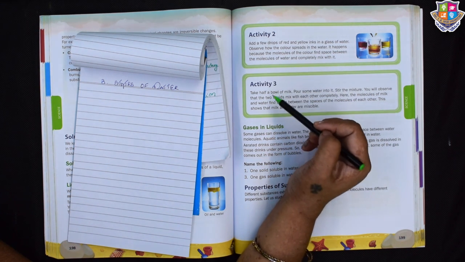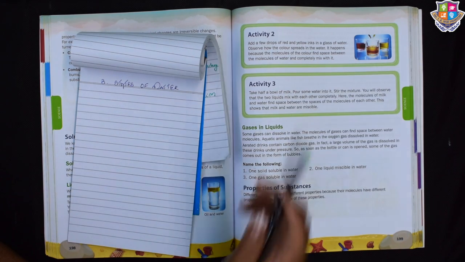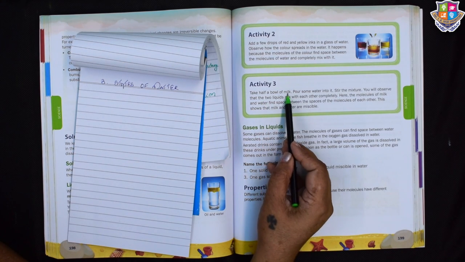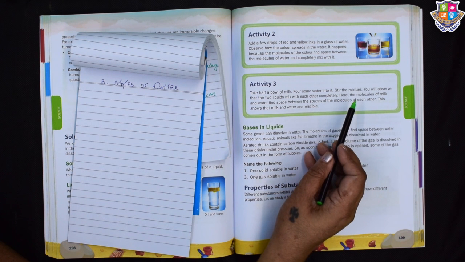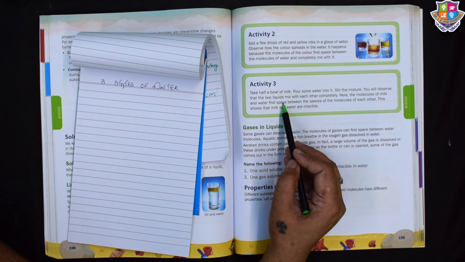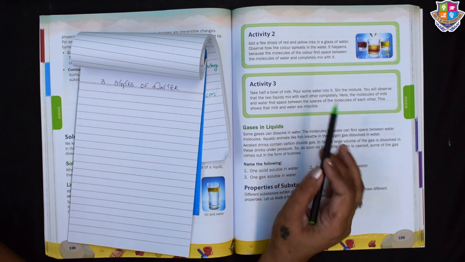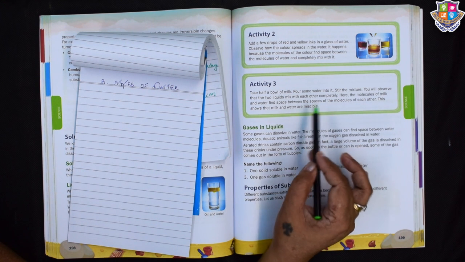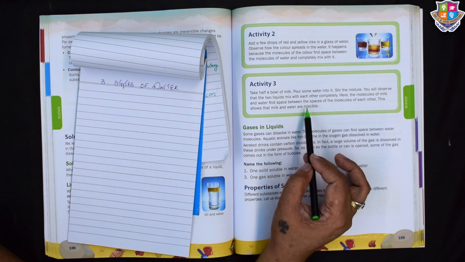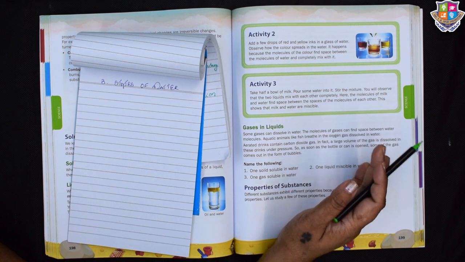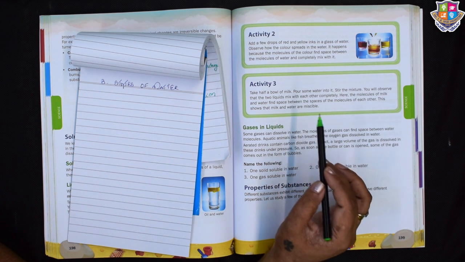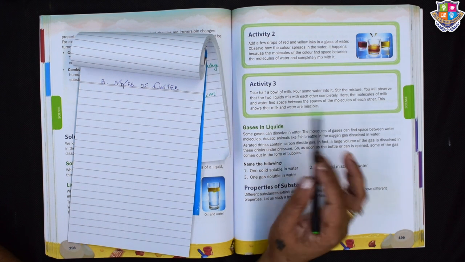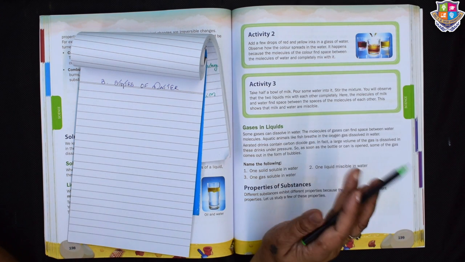Let's move further to the activity number 3. Take half of a bowl of milk. Pour some water into it. Stir the mixture. You will observe that the two liquids mix with each other completely. Here the molecules of milk and water find space between the space of molecules of each other. This shows that milk and water are miscible, whereas oil and water are immiscible.